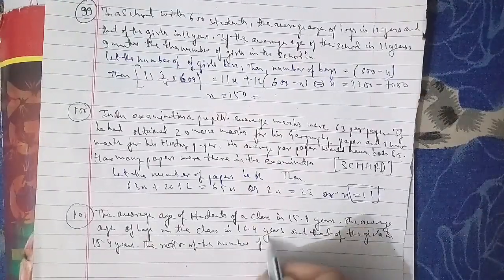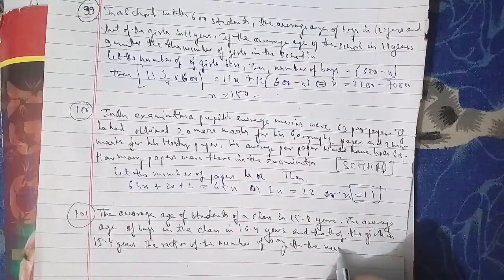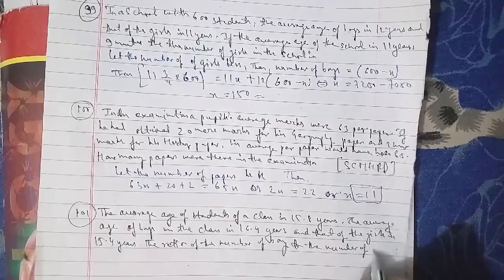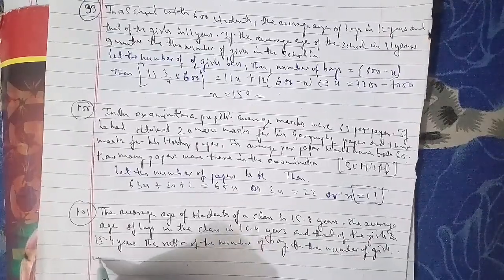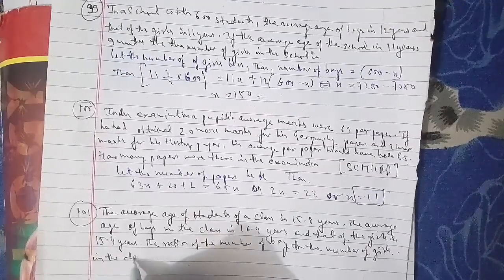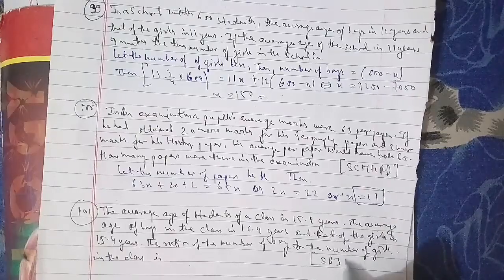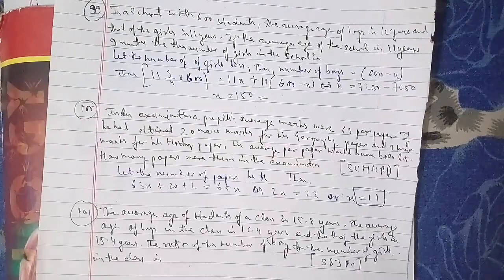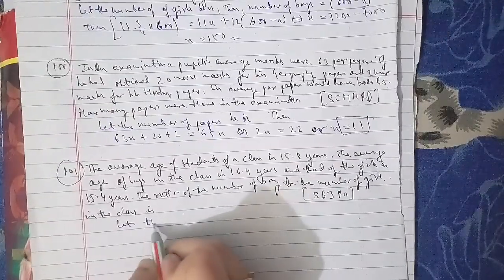So the required ratio. We had asked about the ratio, no? So the ratio equals 2 upon 3, that is K ratio 1, which is 2 ratio 3. That will be the right answer for this question as well.